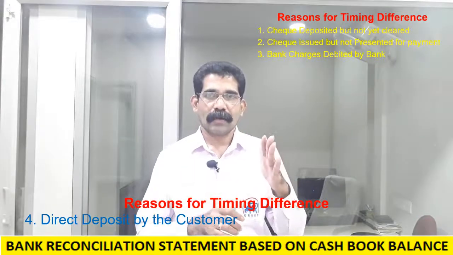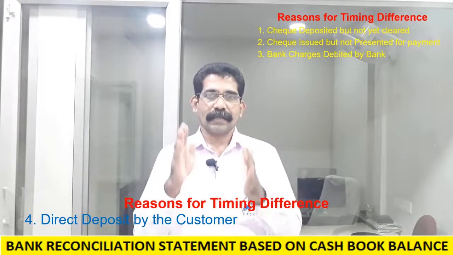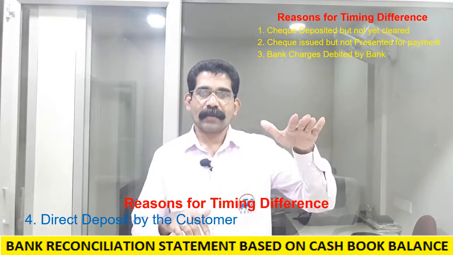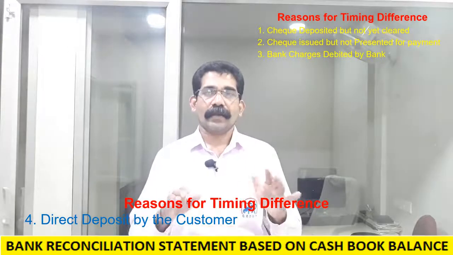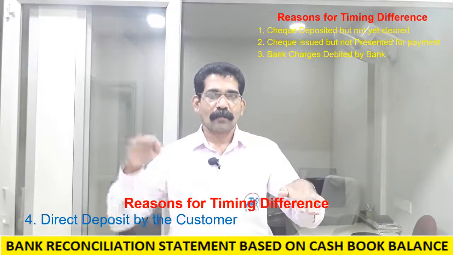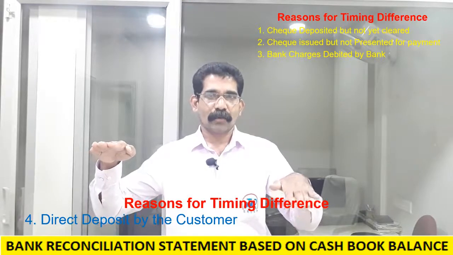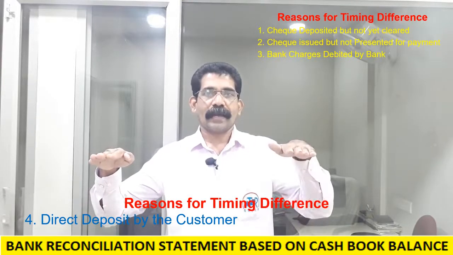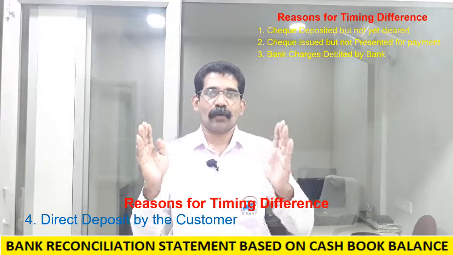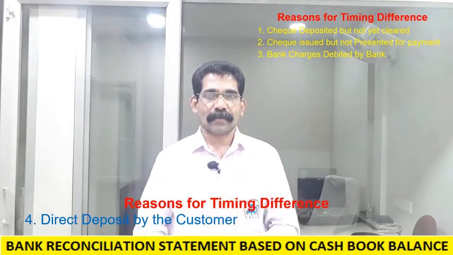Any customer or debtor directly deposits or transfers his amount to our bank account. At that time, our bank balance will be increased by that amount and our cash book balance will be lower by that amount, because we didn't record that transaction in our cash book. What should we do? The cash book balance is less, the passbook balance is higher. In order to reconcile the balance, the cash book is the main balance and the reconciler. We have to add that amount in the cash book. Now it will be equal. So when a customer directly deposits the amount into the bank, if the cash book is the main balance or reconciler, we have to add it in our bank reconciliation statement.